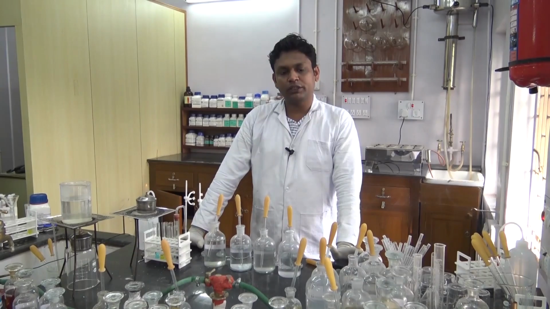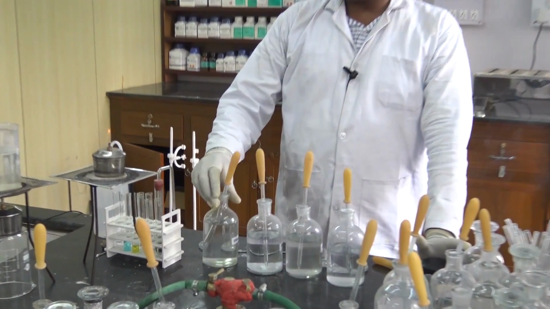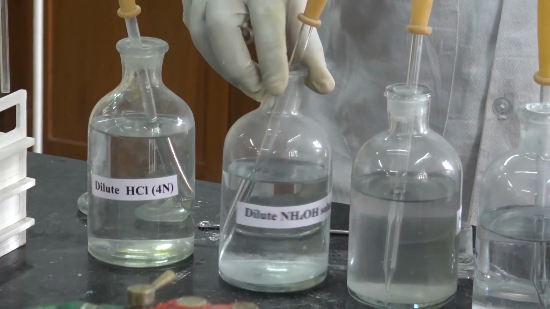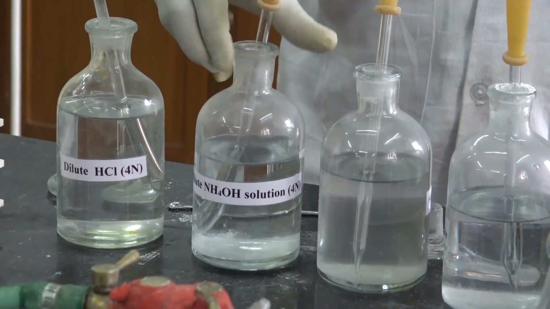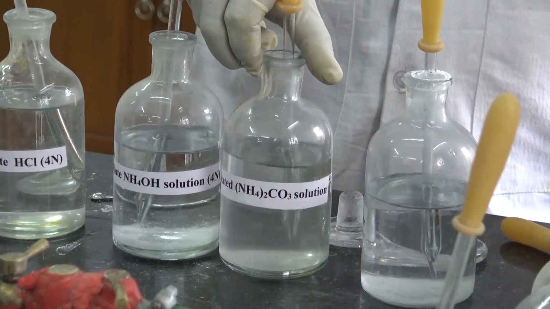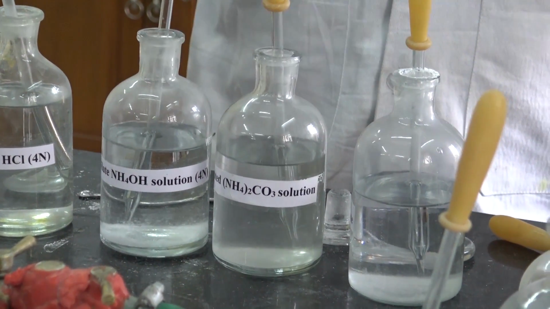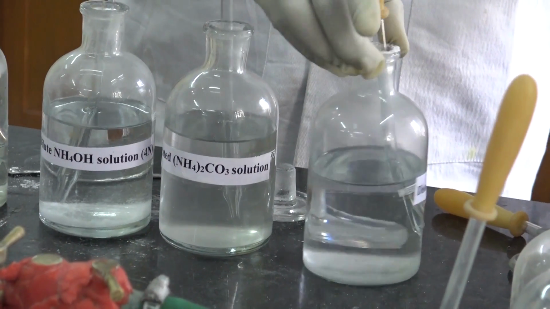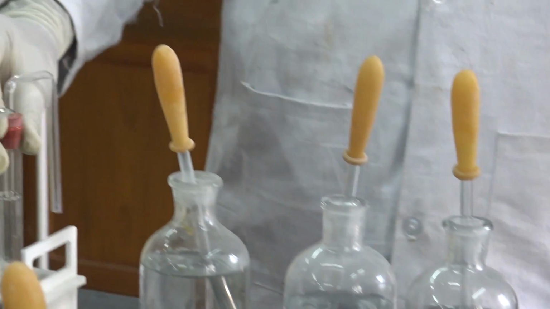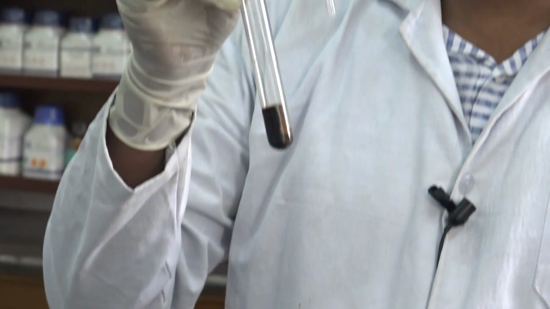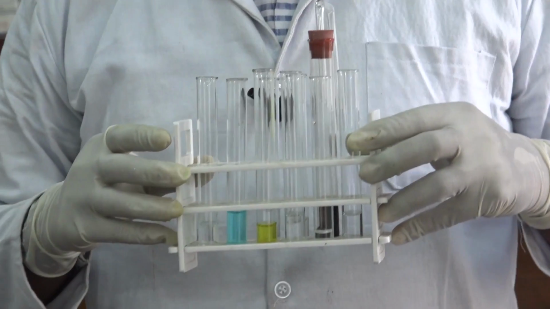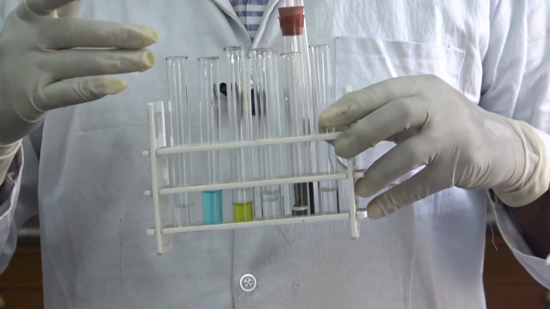For this group test, we need dilute HCl, ammonium hydroxide solution, saturated ammonium carbonate solution, disodium hydrogen phosphate, and H2S gas.